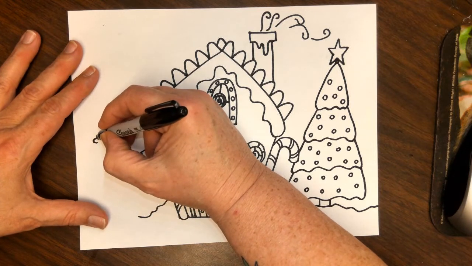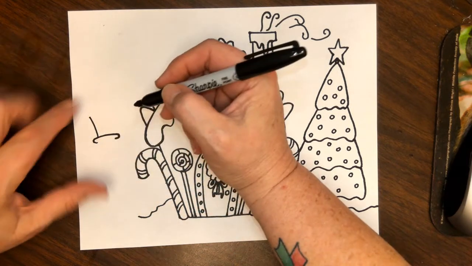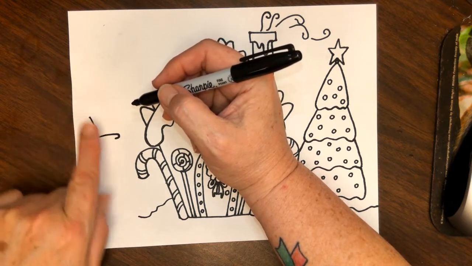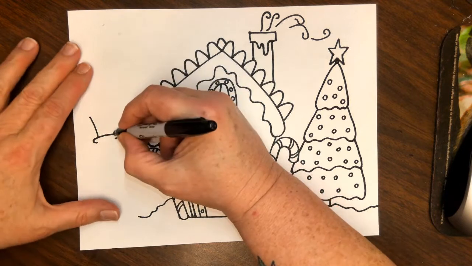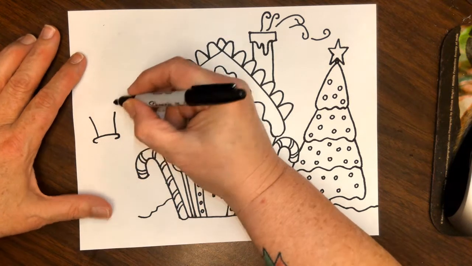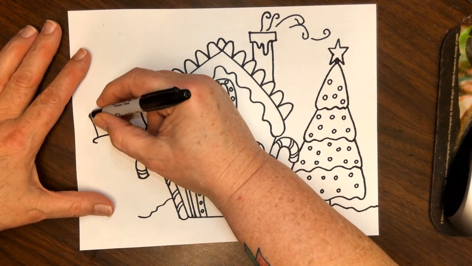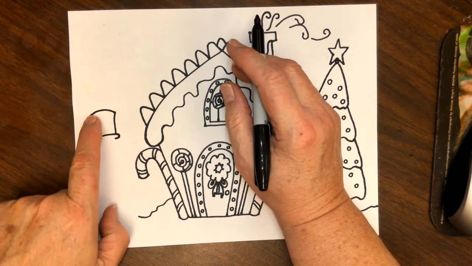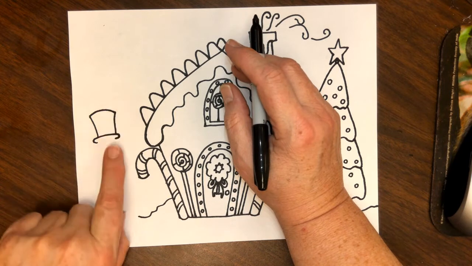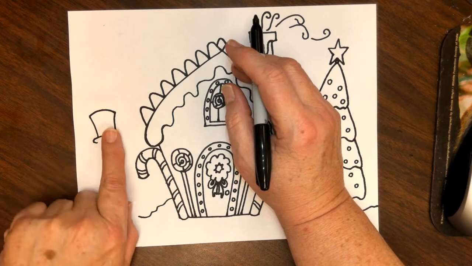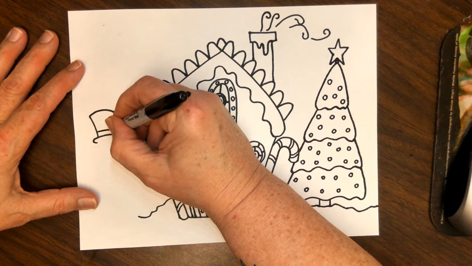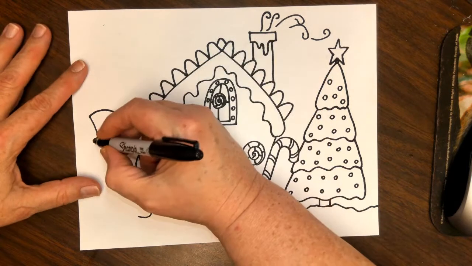Then I'm going to do a line that kind of curves out just a little bit. See that? It doesn't go straight up from his hat. Same thing on the other side. Just a little bit. And then curved like that. Curved up, up, up. See? So it makes his head look like it's tilted back a little bit. Okay? Let's put a little band on his little hat.